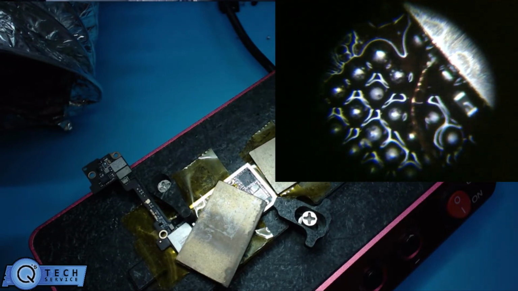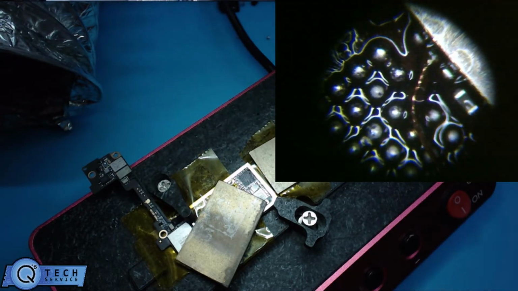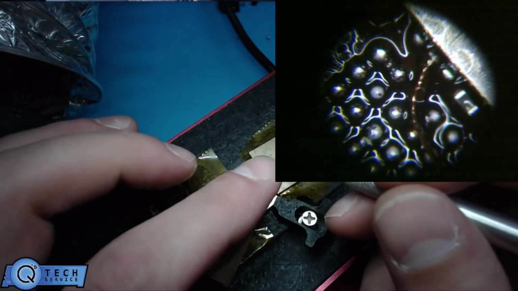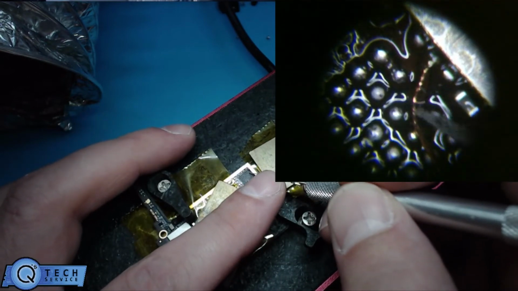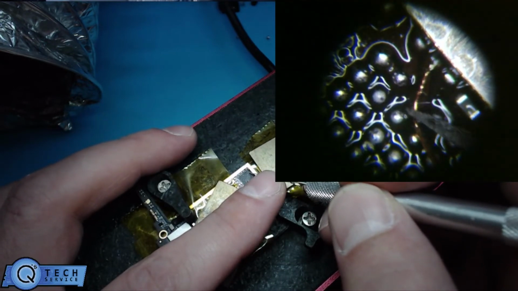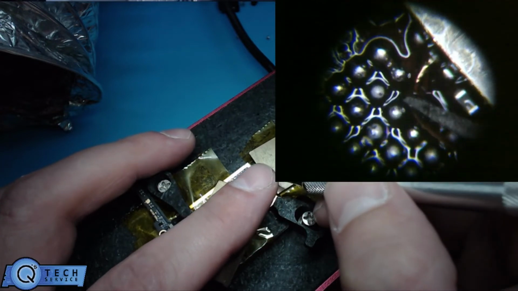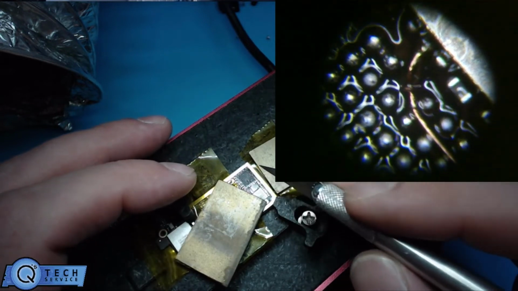Alright, so what I'm going to do is cut it if I can find my blade. There we go.